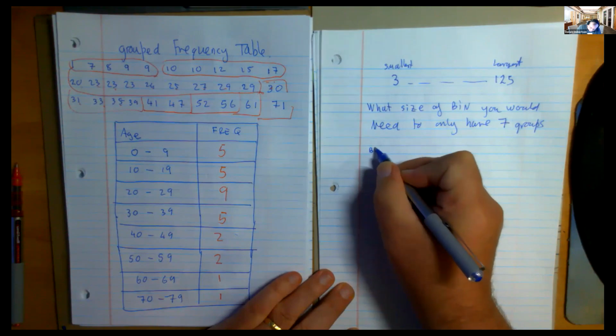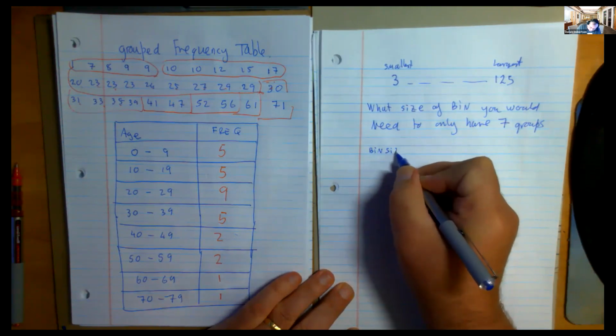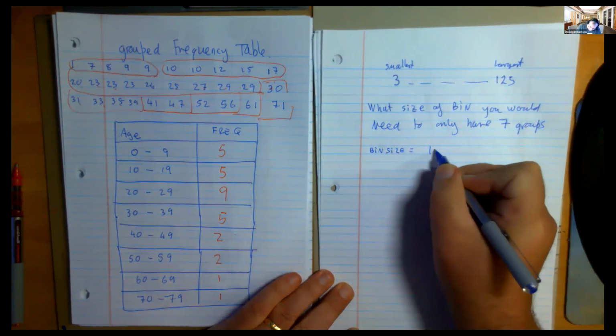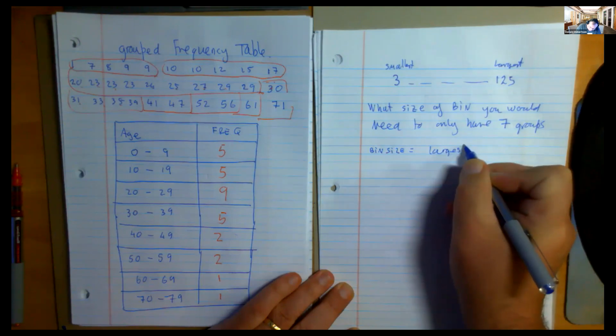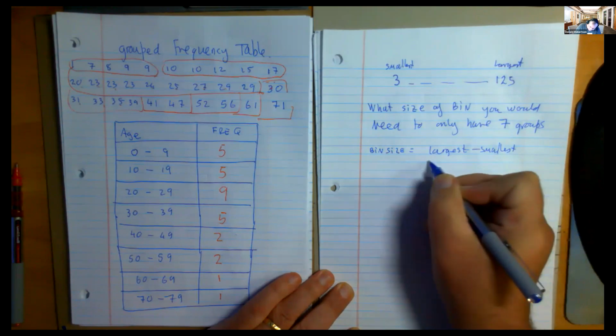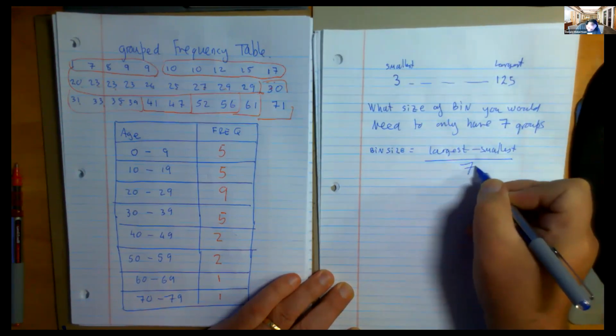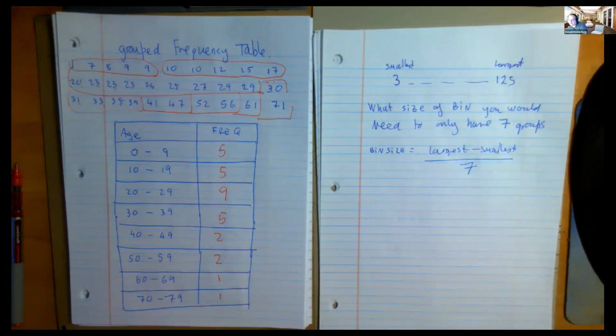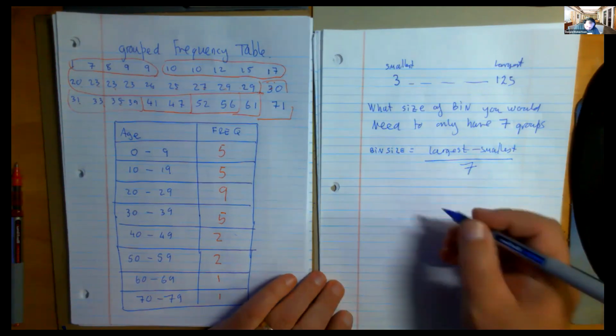So this is what you do. To get the bin size, you take the largest number and you subtract the smallest. And then you divide it by how many you want. So if you want 7 groups, you divide it by 7. If you want 10 groups, you divide it by 10.